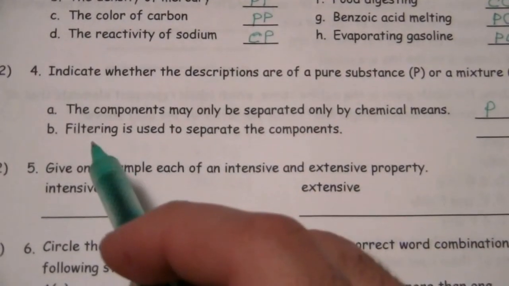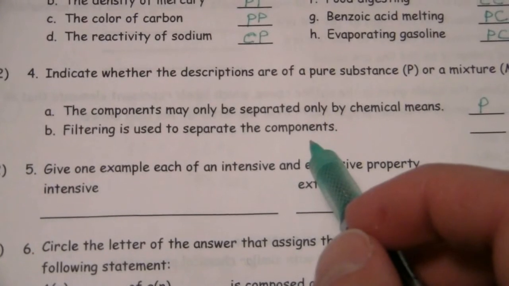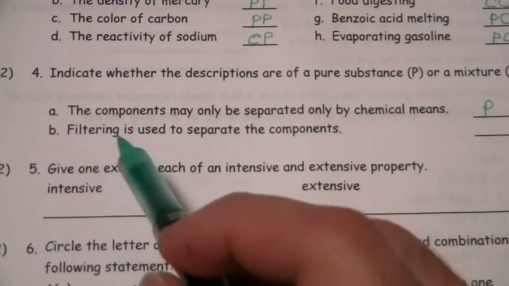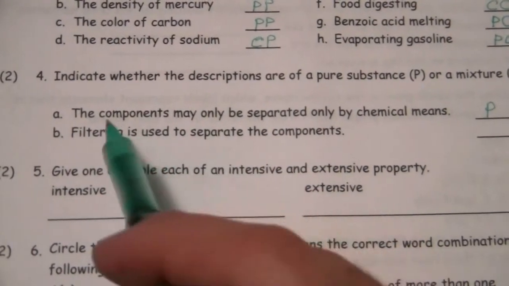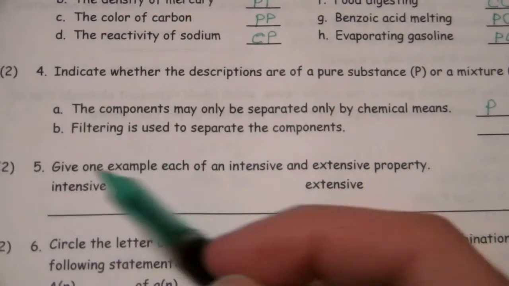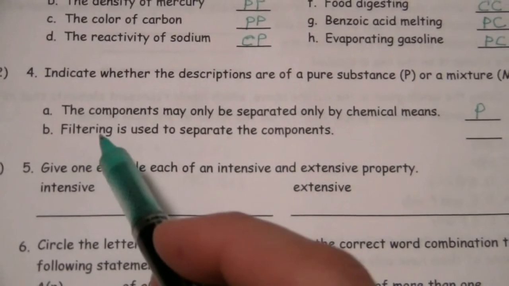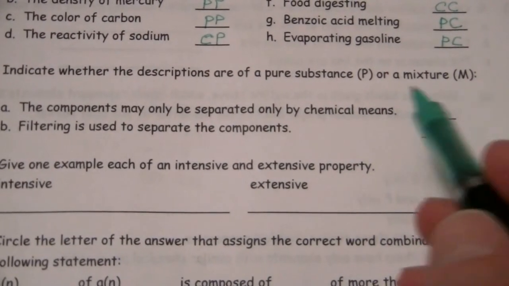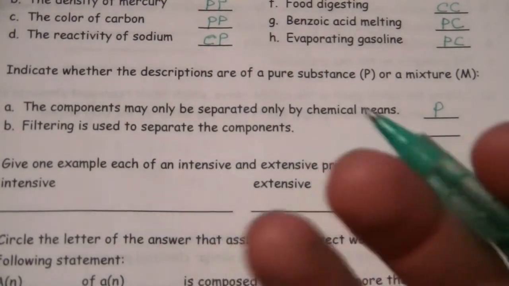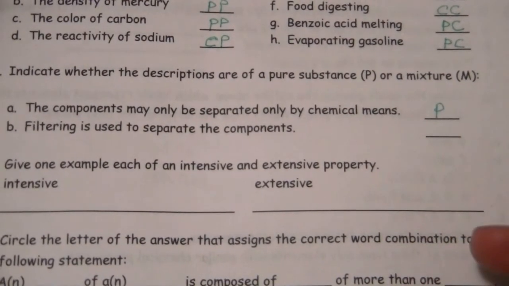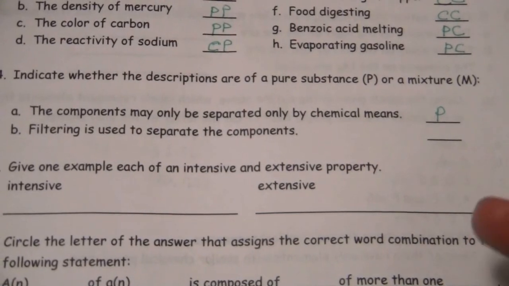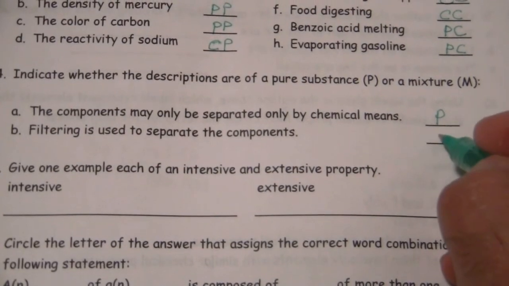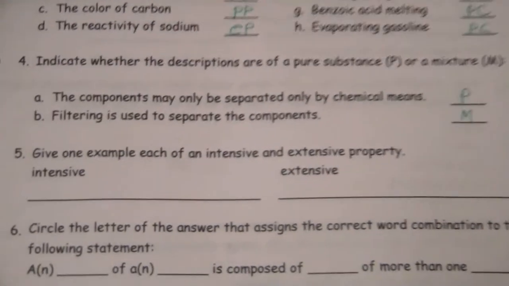And here is an example. Filtering is used to separate the components. So if you have some kind of particles in your water, or some dissolved minerals, and you put a filter on your water supply, that's a physical separation. And so that would just be a plain mixture. It's not a compound that is formed. You can't filter out a compound, you can only filter out something that is not chemically joined. So that would be a mixture.